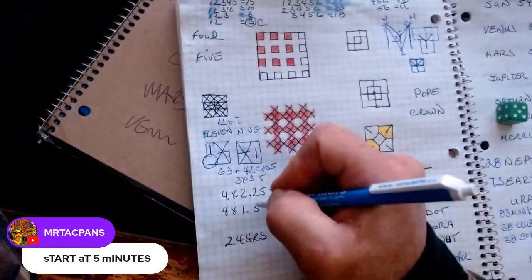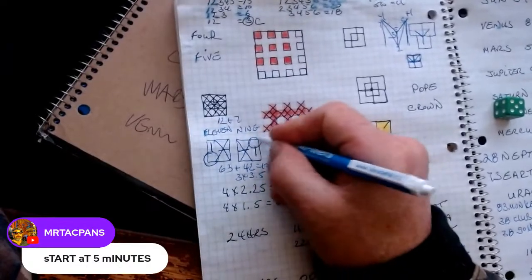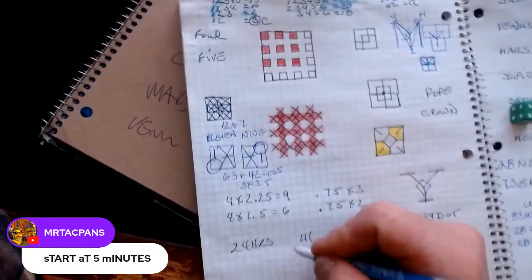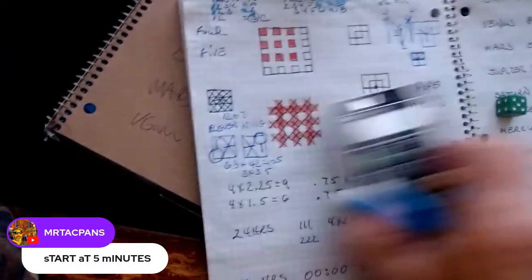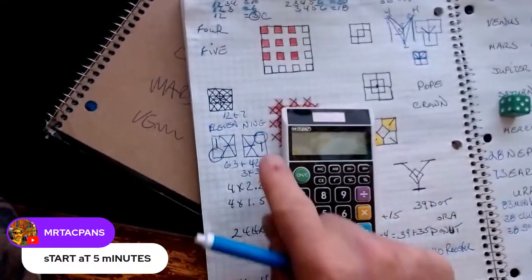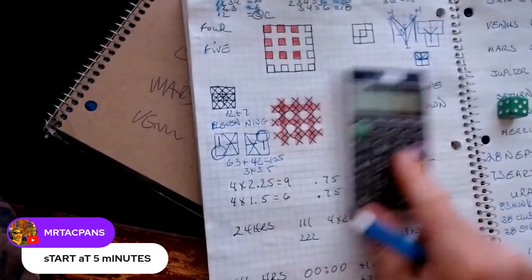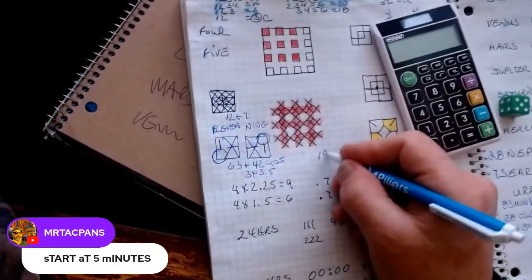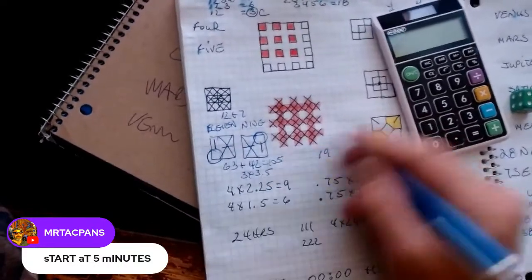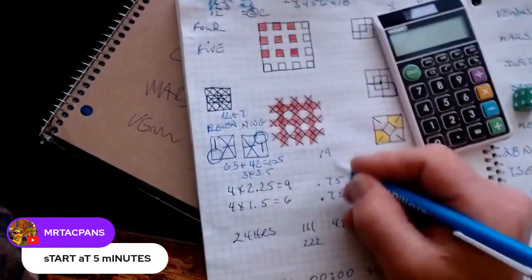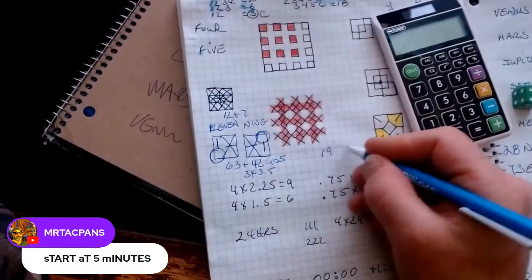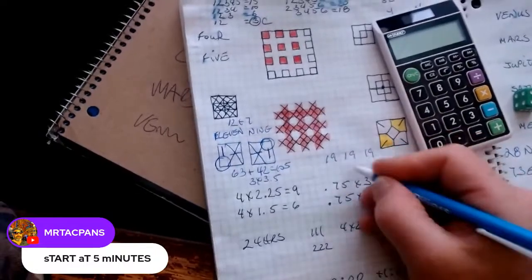In this situation, I left out this one over here. This one over here was the value of 1. This one over here was the value of 9. The total was 19. If I do it twice, or 1 and 9, 1 and 9, 1 and 9, 57 is that moon.